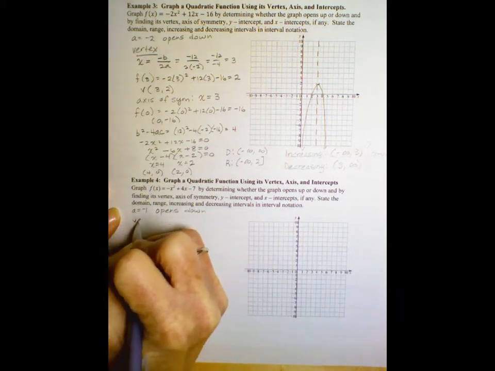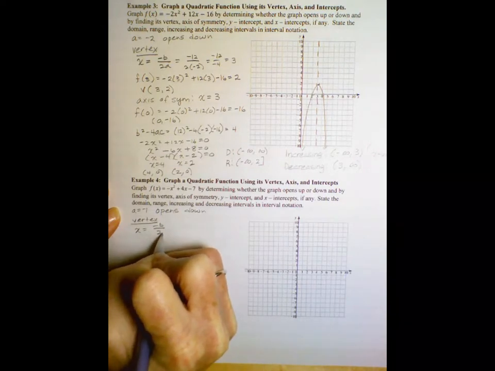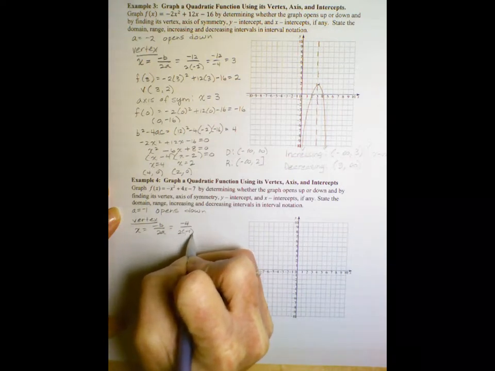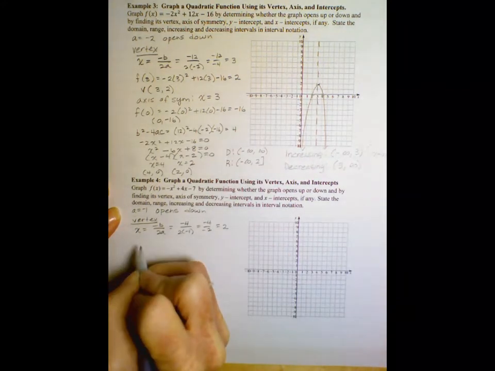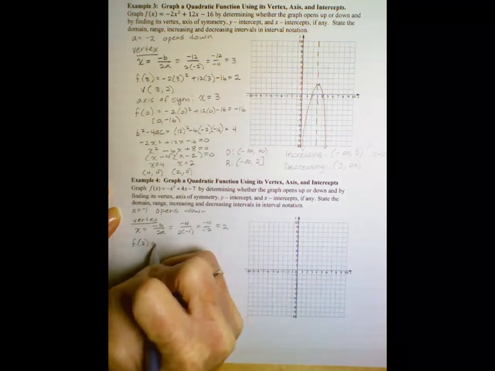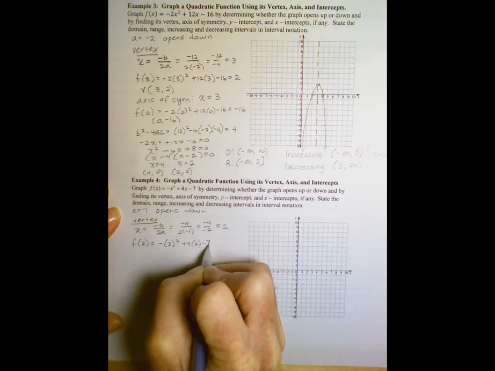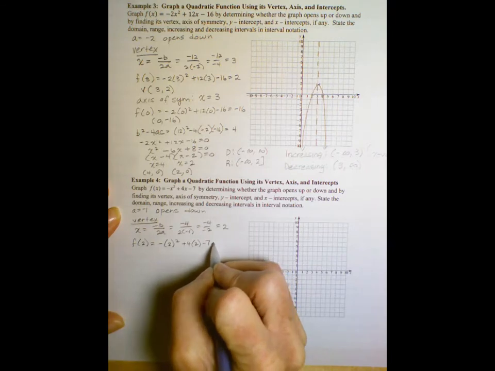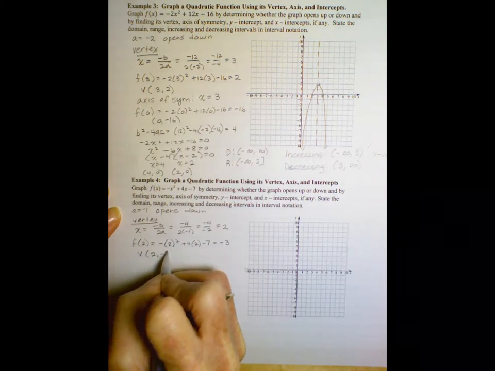Find the vertex. X is equal to -b over 2a. b is 4, a is -1, so I end up with -4 over -2 or +2. To find the y-coordinate of the vertex, I plug in the 2 for x. So that's the opposite of 2 squared plus 4 times 2 minus 7. So it's at -4 plus 8, which is +4. 4 minus 7 is -3. So the vertex is the point 2, -3.